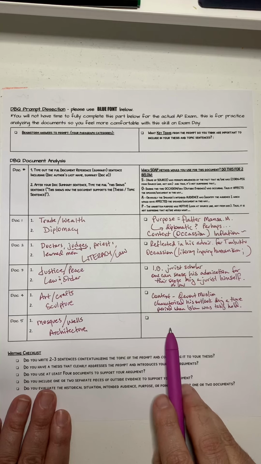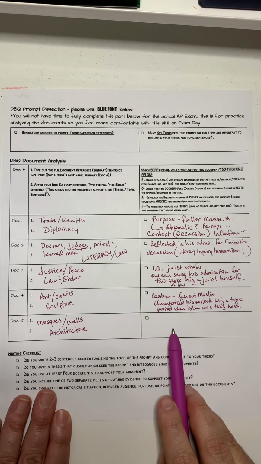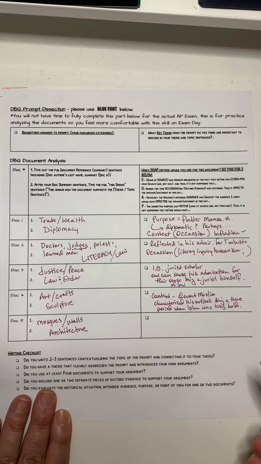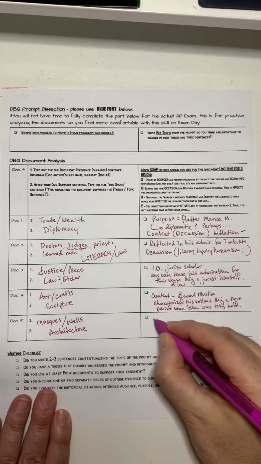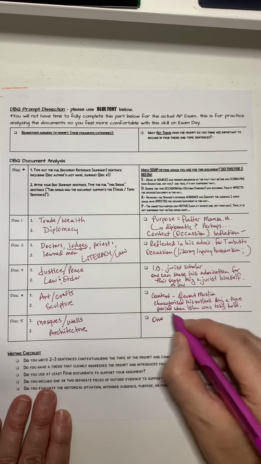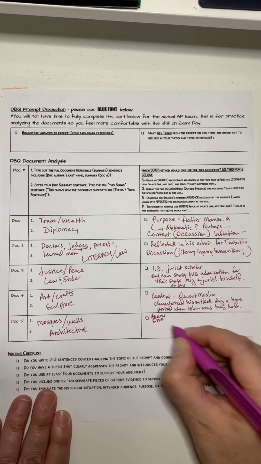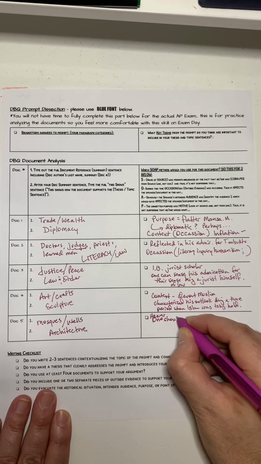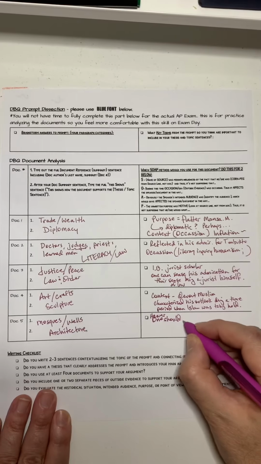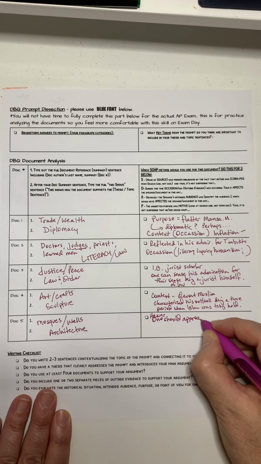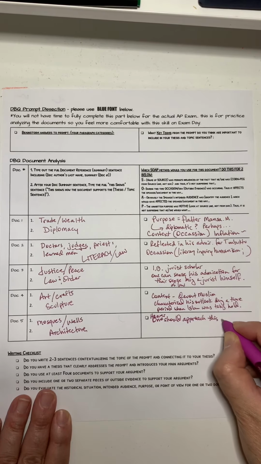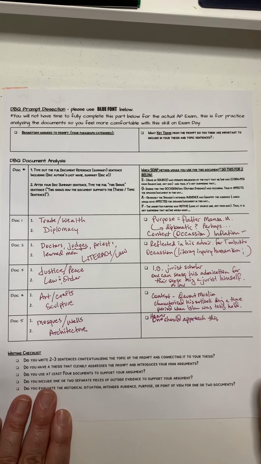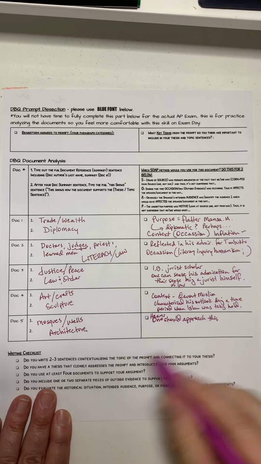Now, in terms of SOAPS for this document, I think you can talk about how this is not a firsthand account. So maybe you write something to the effect of, however, one should approach this document with caution, because obviously this is not a firsthand account. And you don't have to write all of this out during your planning, but just jot down a couple of ideas.